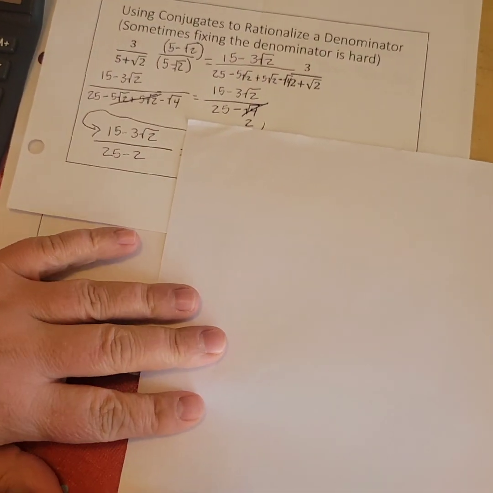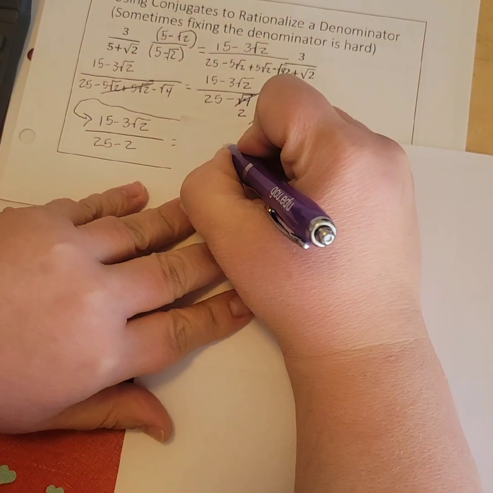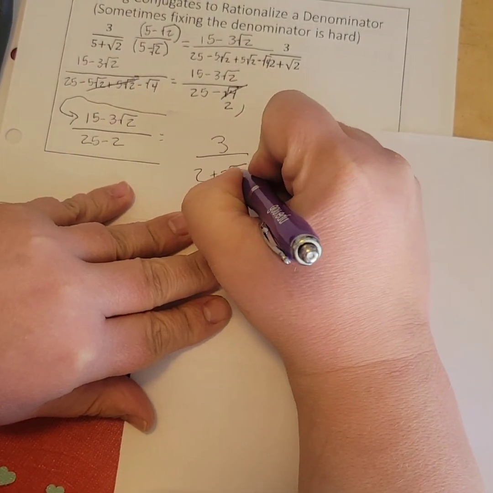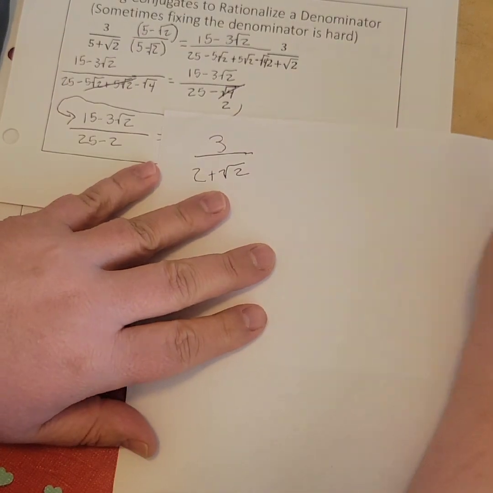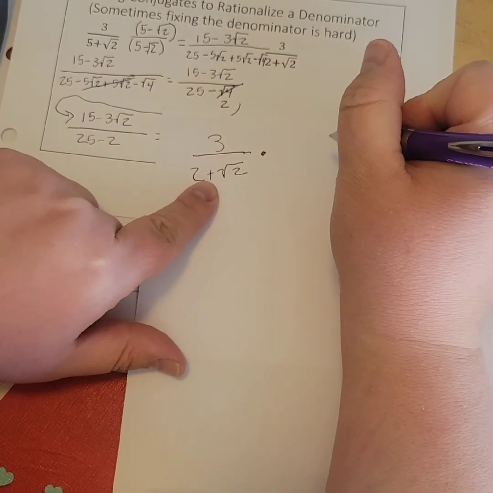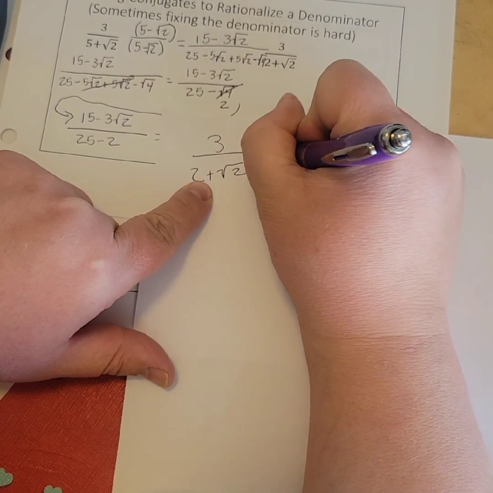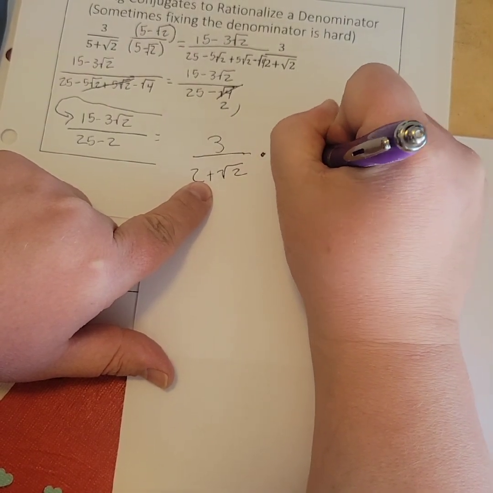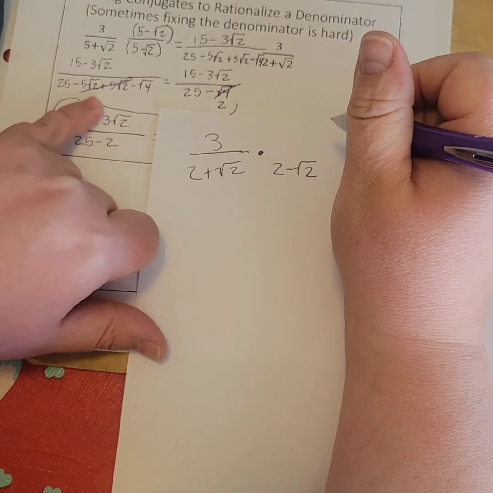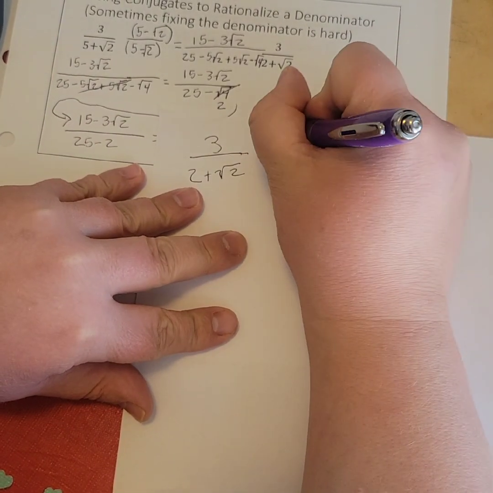Let's see. All right, so here we go. We have 3 over 2 plus square root 2. Okay, so then you have to multiply it by the exact same thing except a minus in here. And the minus is the whole reason we were able to get rid of these middle things. So that's why we do it.